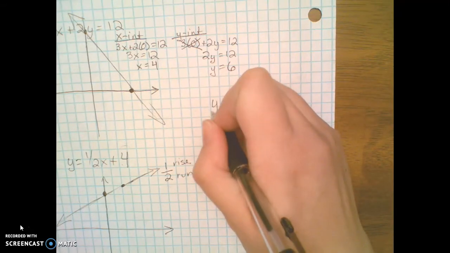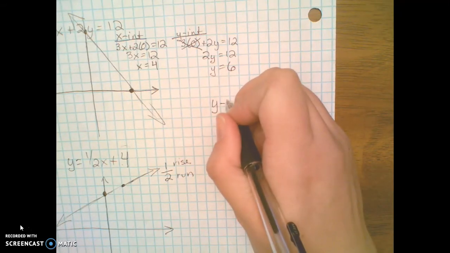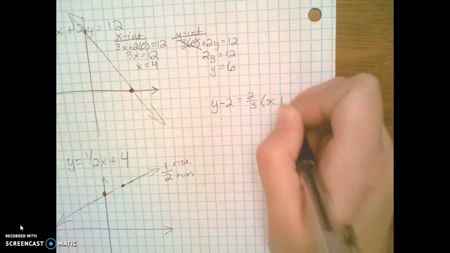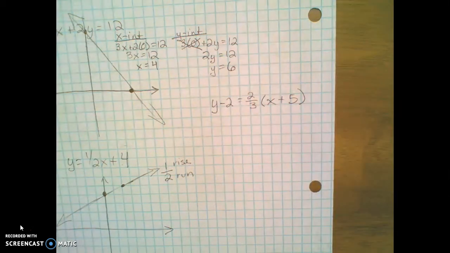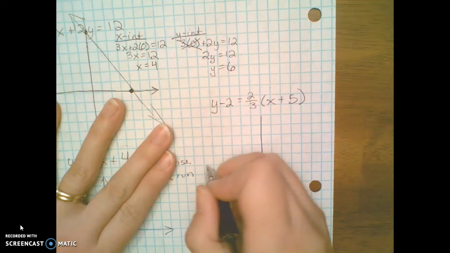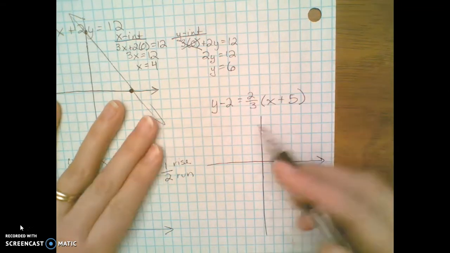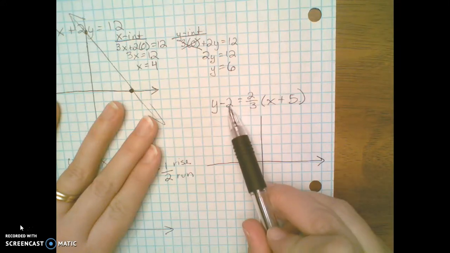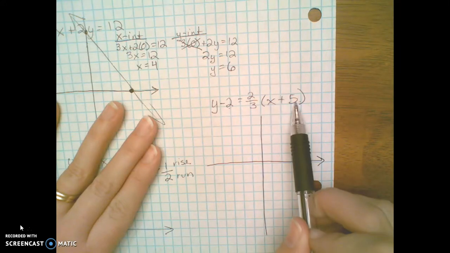So the next one is y minus 2 equals 2/3 x plus 5. So if you have something that is in point slope form, the most efficient way to go is to use your point. So our point, this is our y value and this is our x value.